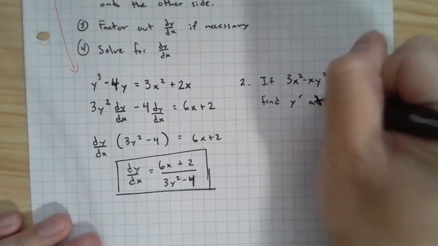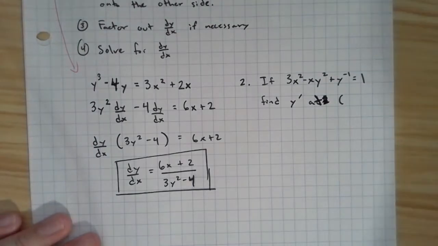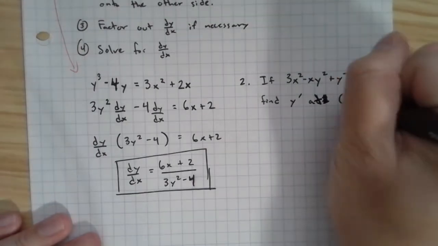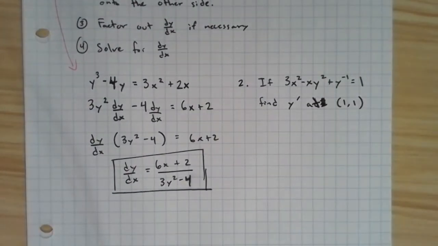Did I just misspell "at"? That's terrible. Okay, if that equation there is equal to 1, find y prime at 1 comma 1.